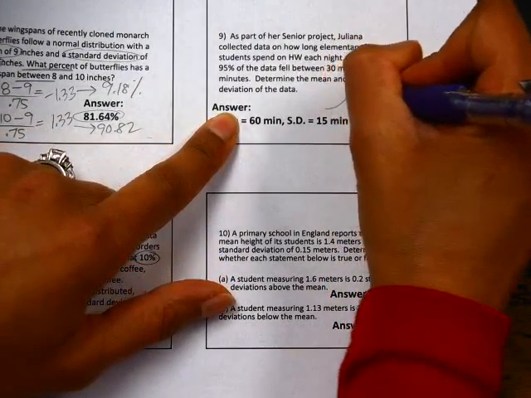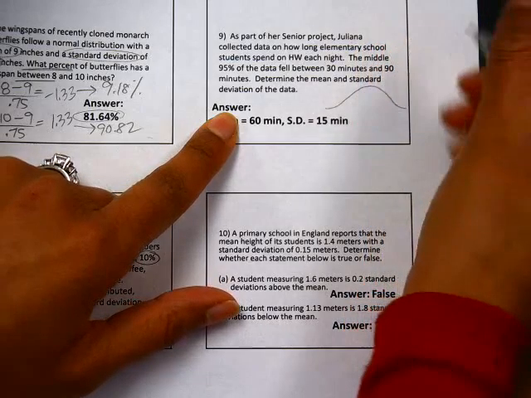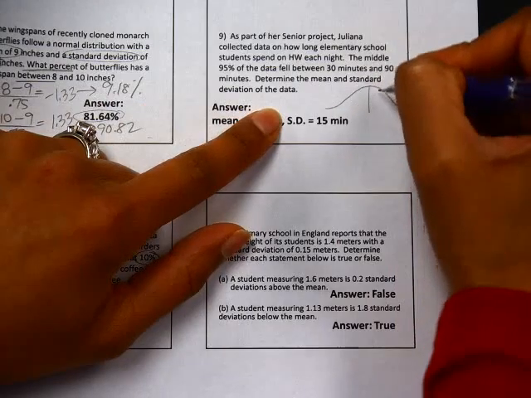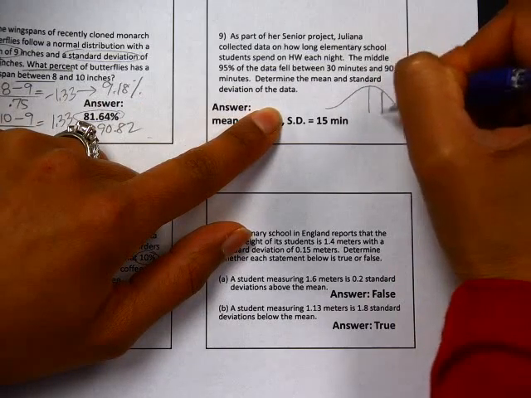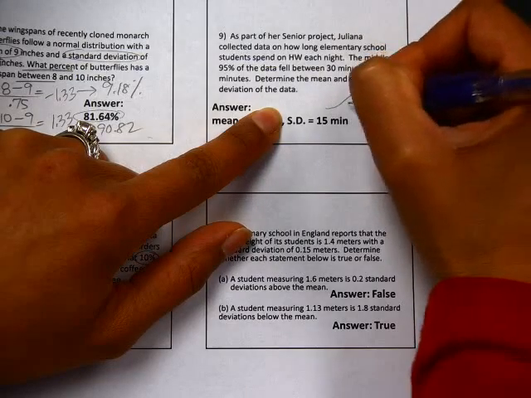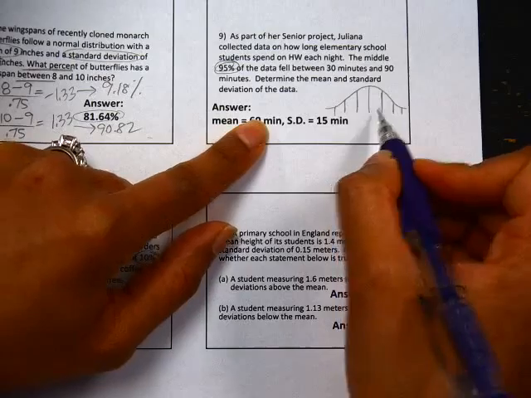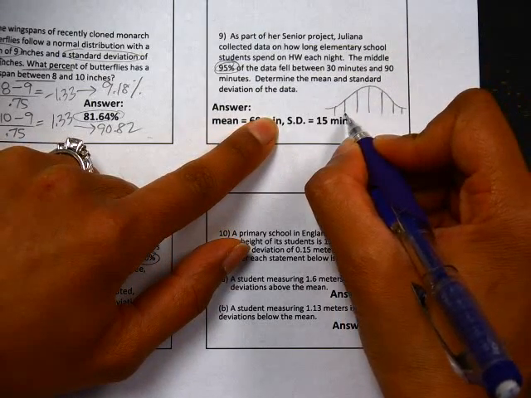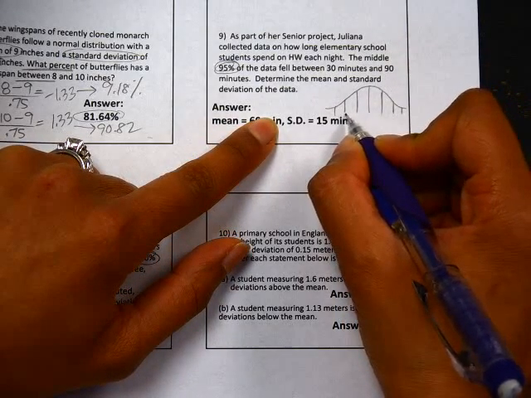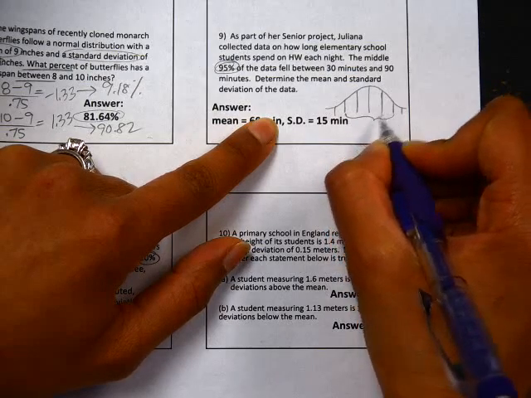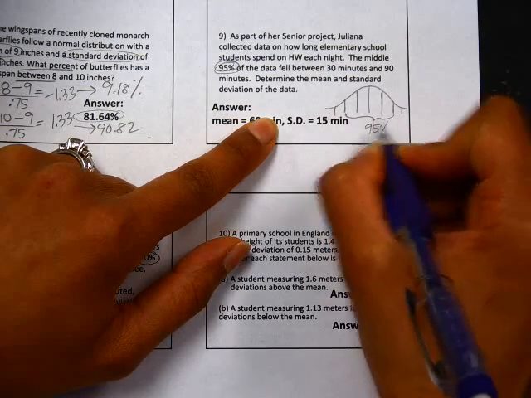So when we look at the normal curve, we're trying to find the mean, and we're trying to find the standard deviation. So this would be like 1 standard deviation away, 2 away, 3 away. Same thing on this side. Now the middle 95% of the data is from 2 standard deviations below to 2 standard deviations above. So this is 95%, the middle 95%.